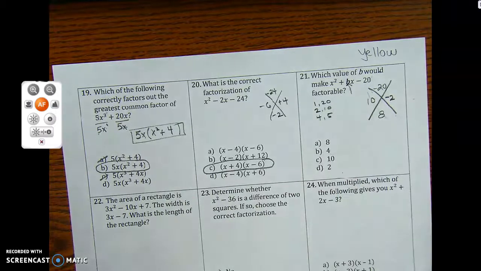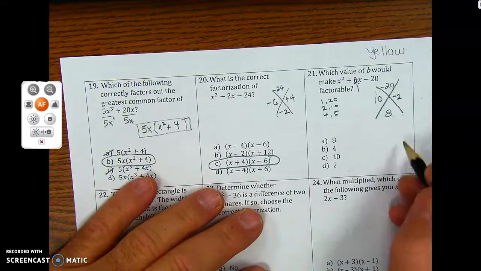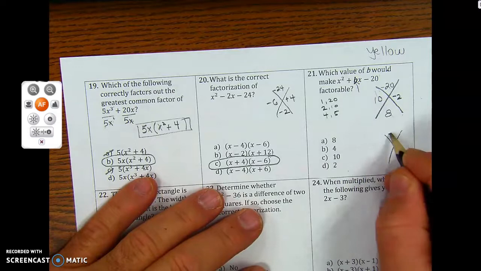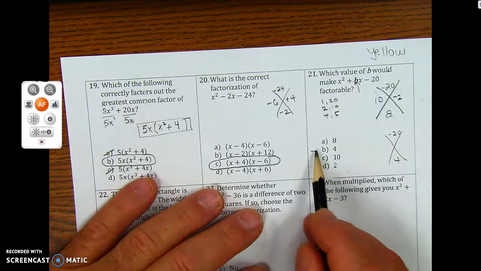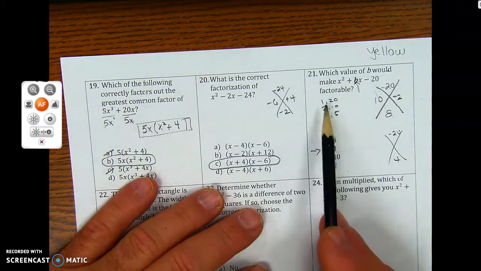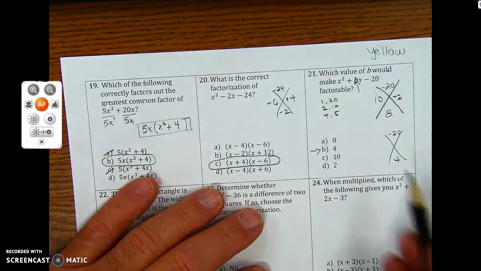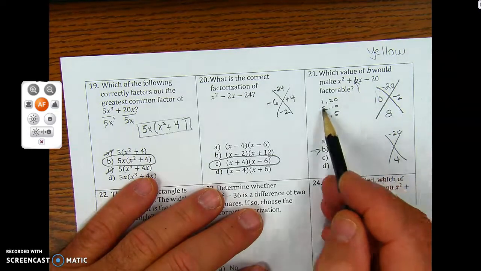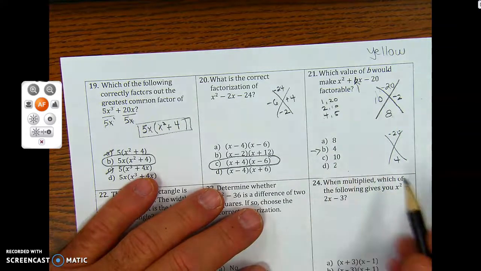You say, well, gosh, I hope I didn't make a mistake. Let's check any of the other numbers. I'm going to come down here and put -20 in here again, and I'll put 4 in there, which is the answer for choice B. None of these will add up to 4, even if one of these is negative. Okay, no way. 5 minus 4 is 1, 10 minus 2 is 8, 20 minus 1 is 19, so 4 won't work.